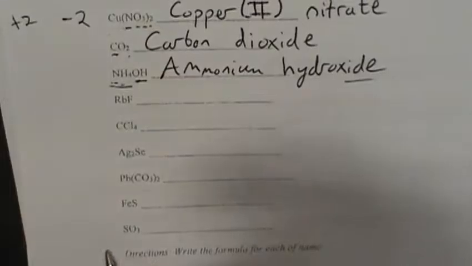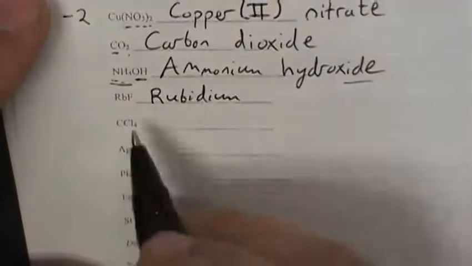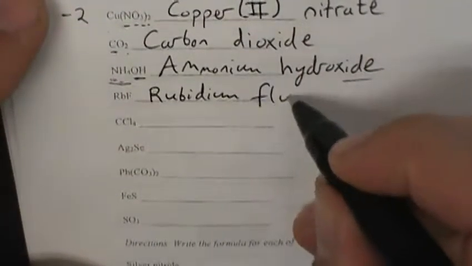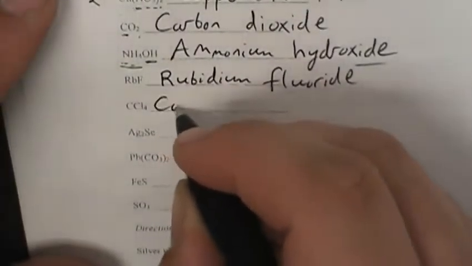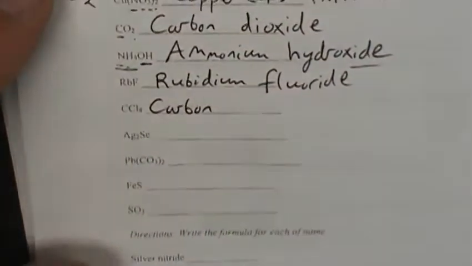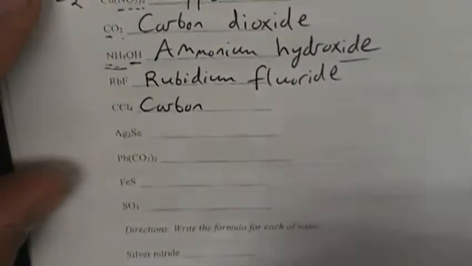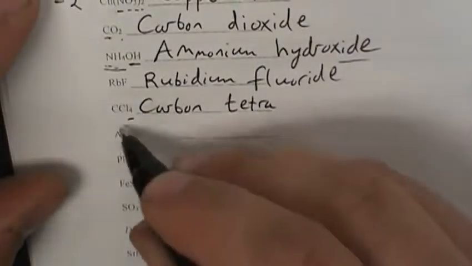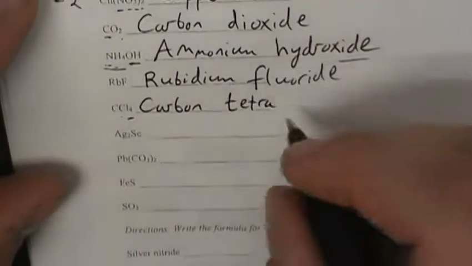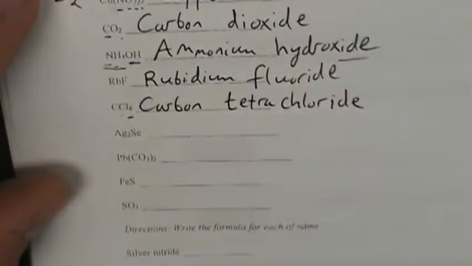RbF. We look up Rb, find that it's rubidium, an alkali metal. So rubidium, and F is fluorine, which becomes fluoride. CCl4. Okay, again, carbon is a non-metal, so we go to the prefix system. No prefix of mono on the first position, so carbon, then we have a 4, that's tetra. And Cl is chlorine, so I change that to chloride. IDE is the suffix.